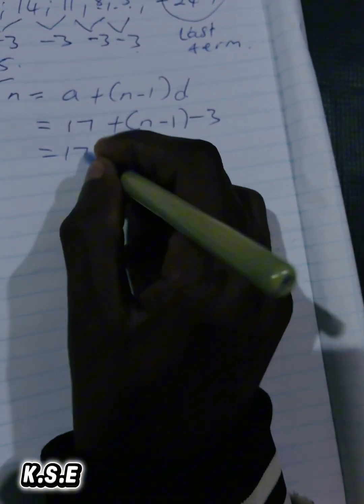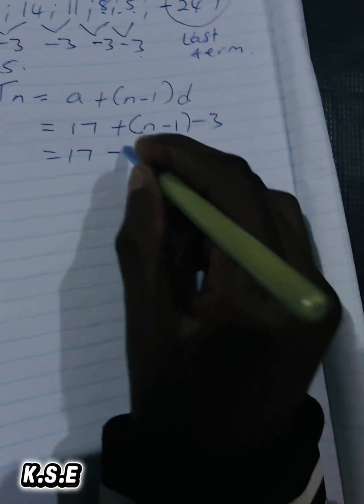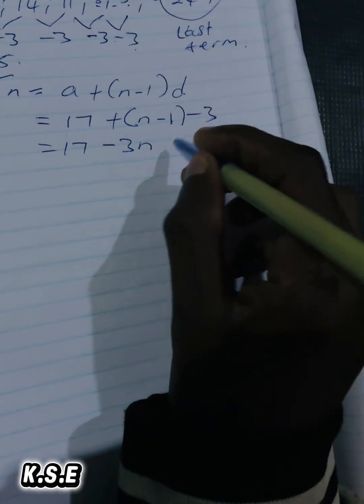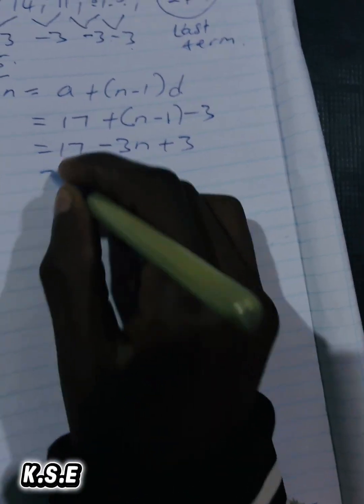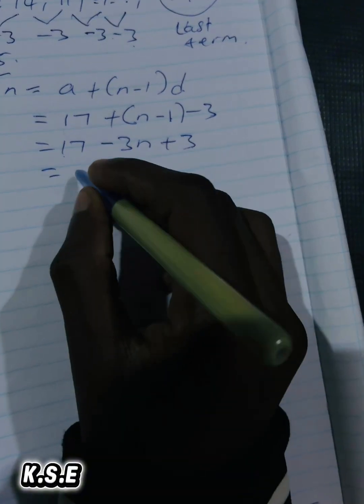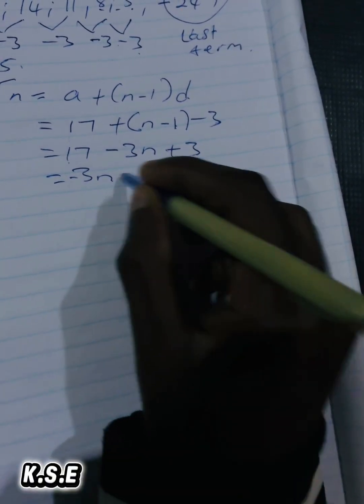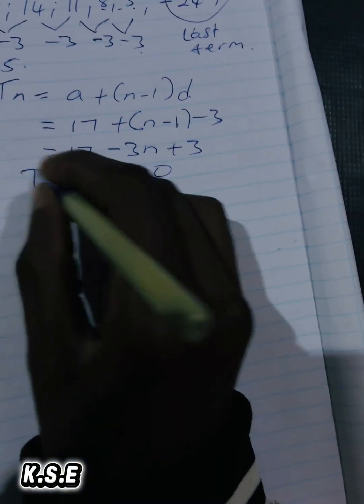Negative 3 multiplied by n gives negative 3n, and negative 3 multiplied by negative 1 gives plus 3. So 17 plus 3 gives us 20. So Tn is equal to negative 3n plus 20.